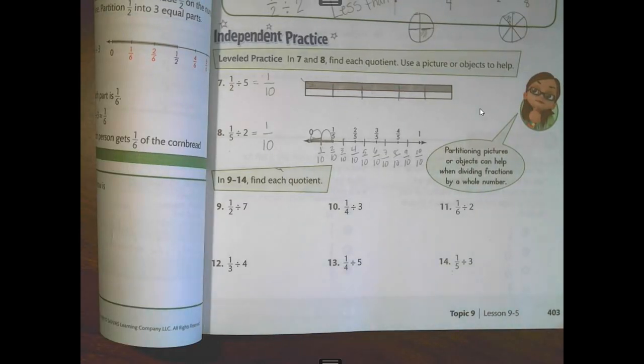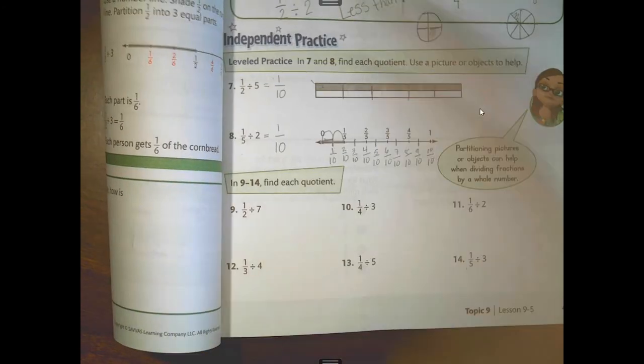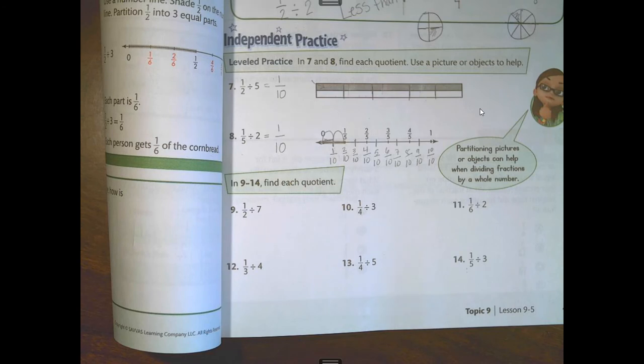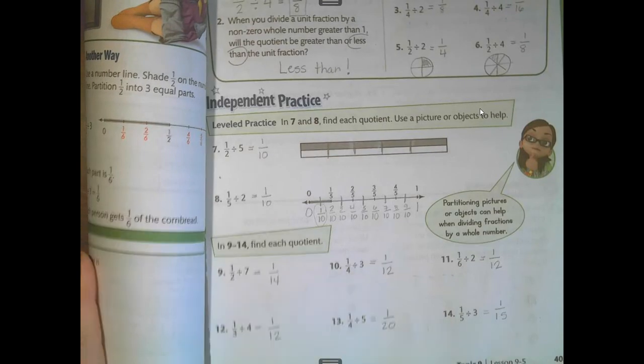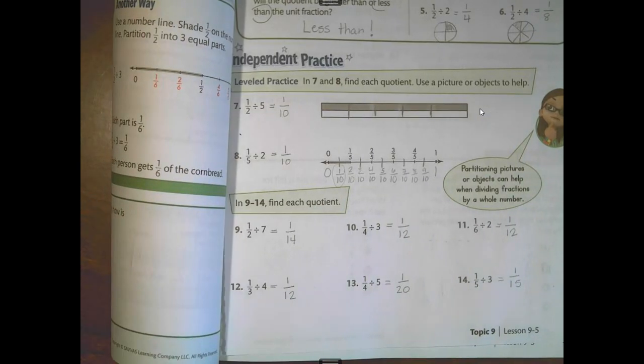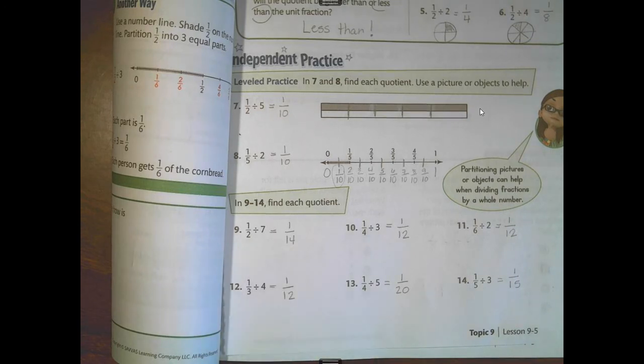You can use a number line. You can use models. If you can do it mentally, now that you know how to use a multiplication sentence to solve, you can use that. And we'll come back and check your work. So go ahead and hit pause. All right, boys and girls. Here's the solution to problems 9 through 14. Checking for reasonableness, I want to make sure that each of my answers is less than the unit fraction that we started with.